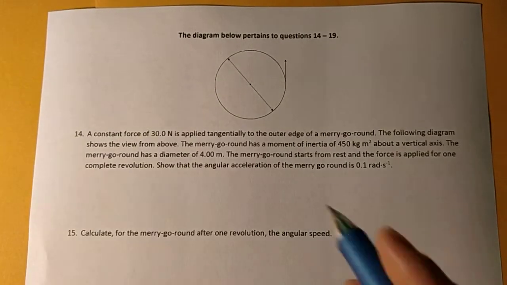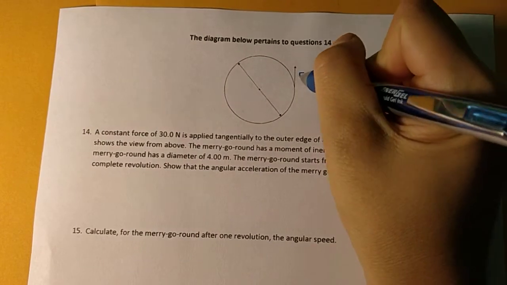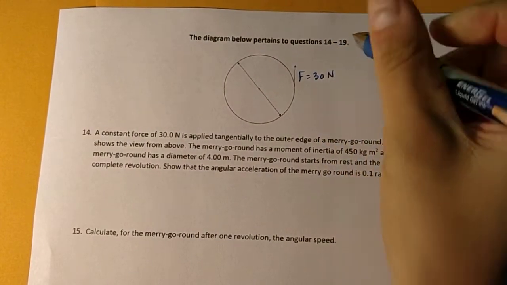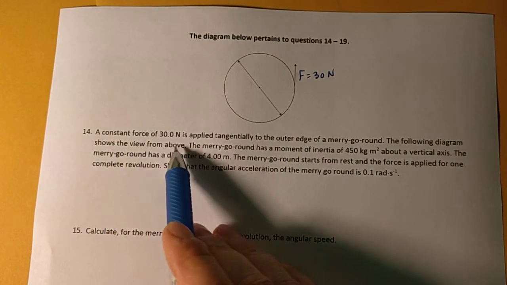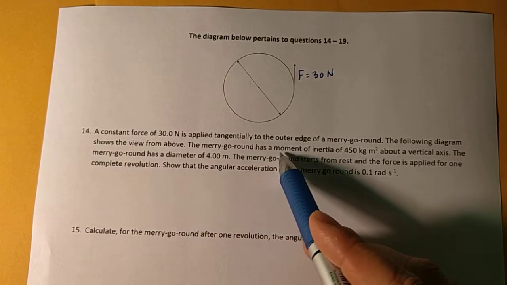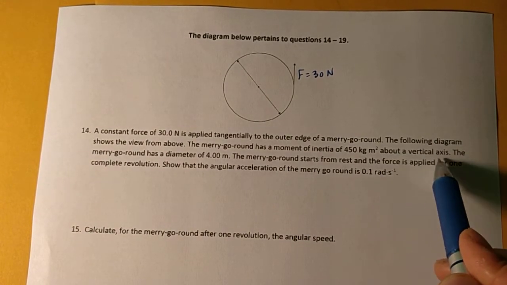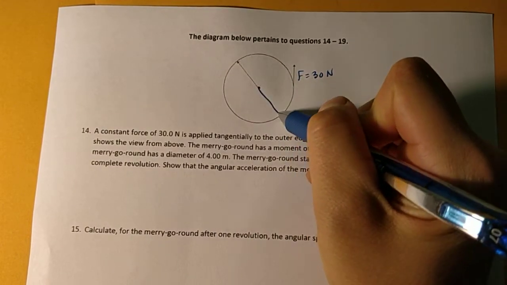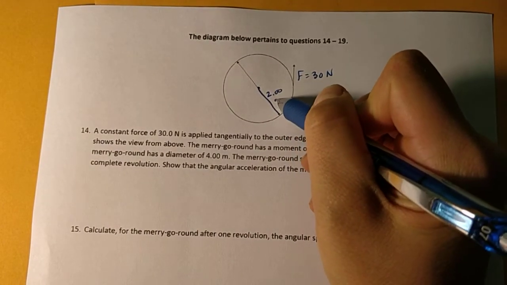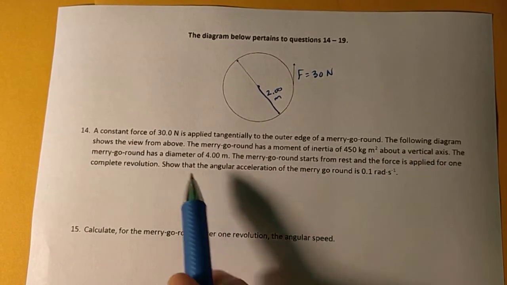Okay, last bit. Questions 14 through 19. A constant force of 30 newtons is applied tangentially to the outer edge of a merry-go-round. The following diagram shows the view from above. The merry-go-round has a moment of inertia of 450 kilogram meters squared about a vertical axis. The merry-go-round has a diameter of 4 meters, which means that its moment arm is 2.00 meters. The merry-go-round starts from rest, and the force is applied for 1 complete revolution.